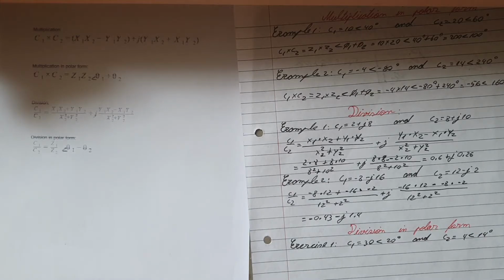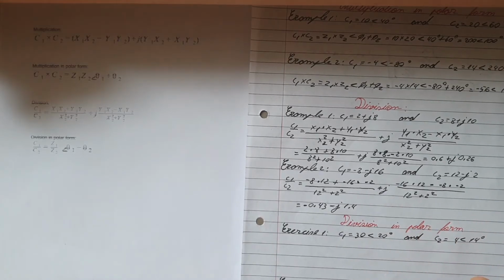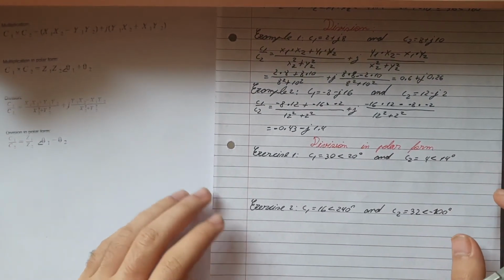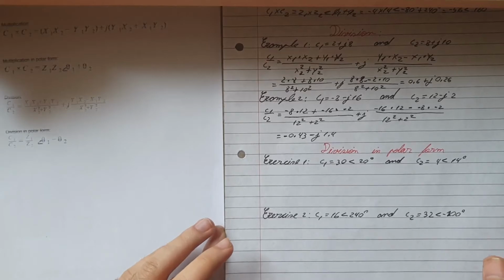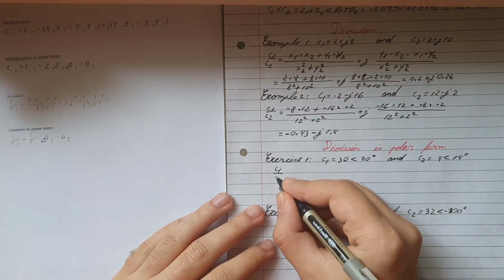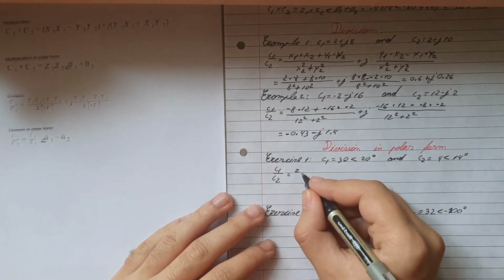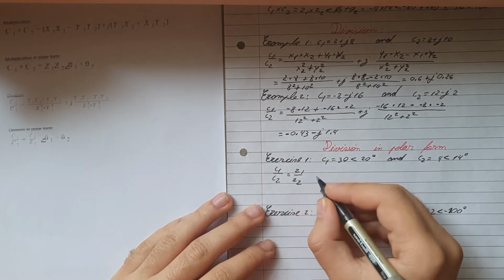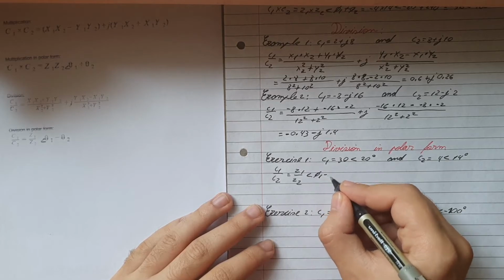Okay, so that's the division when you're using rectangular numbers. Again, very complicated, unnecessarily complicated, to be honest. So now let's do division in polar form, which is a lot simpler. Because it will be simply C1 over C2 is equal to Z1 over Z2, angle 1 minus angle 2.